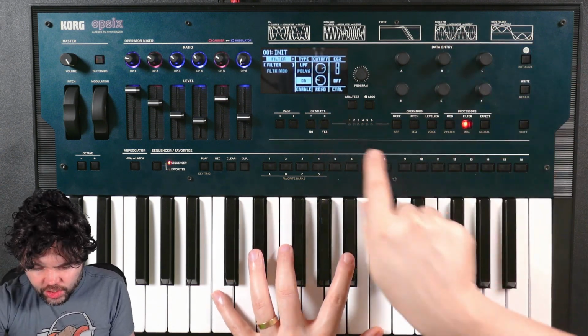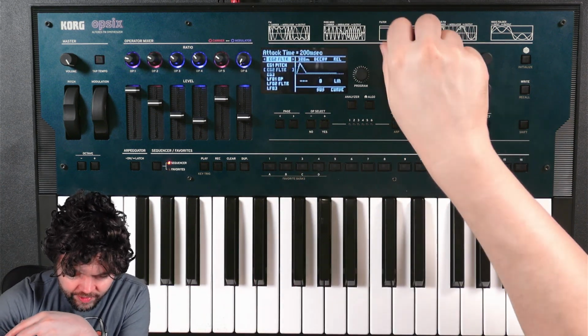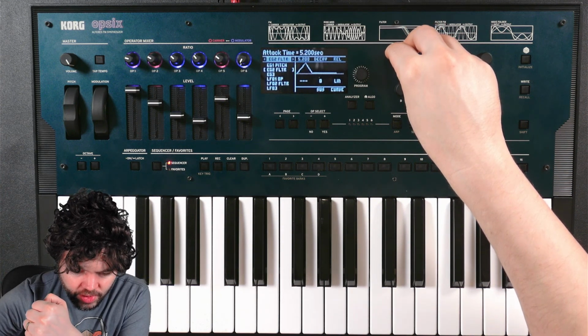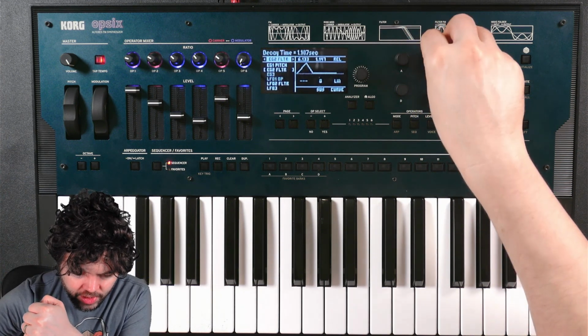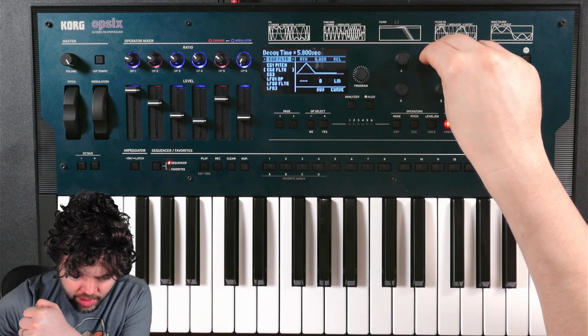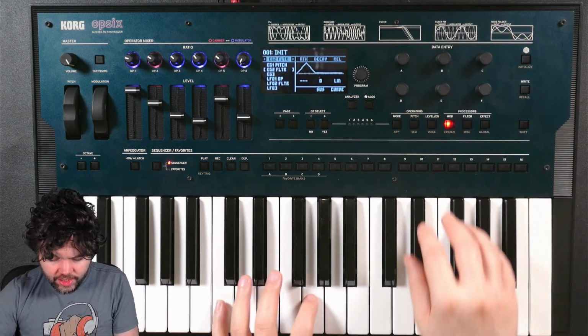So now I'm going to adjust the shape of EG2, just so I have something that sounds like it's got something going on. So let's go for 6 seconds up, 6 seconds down, and it can have a 6-second release as well. So let's just listen to that.